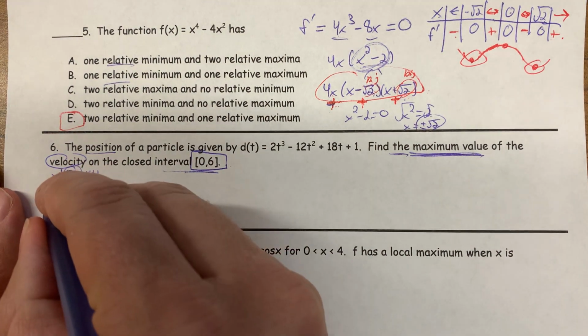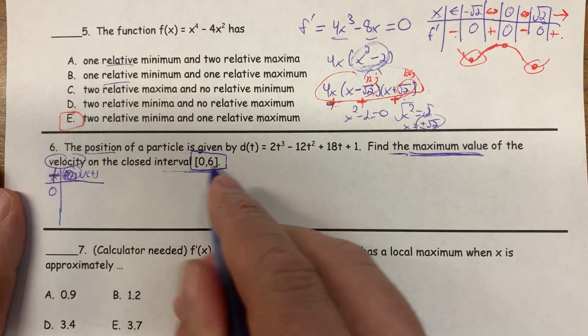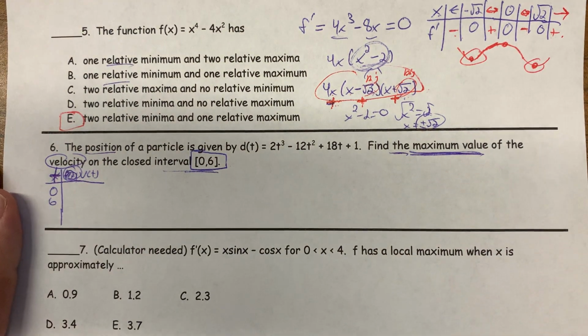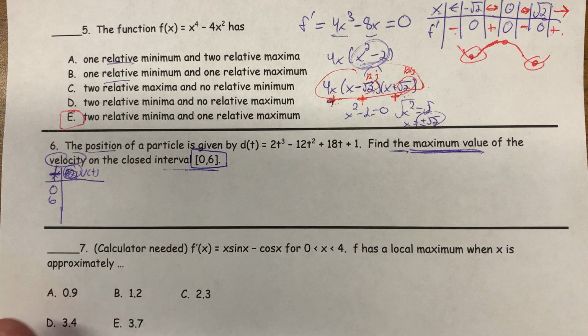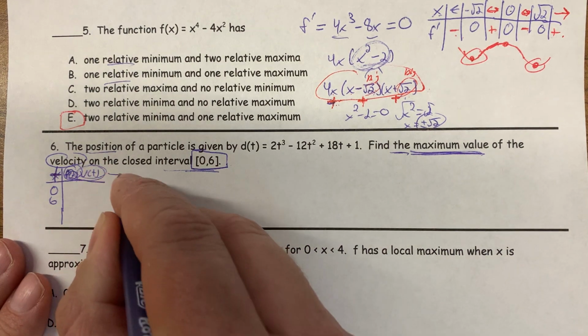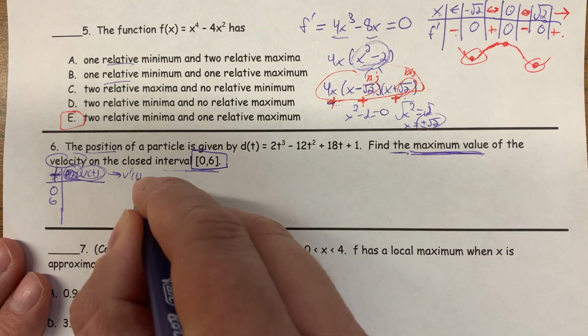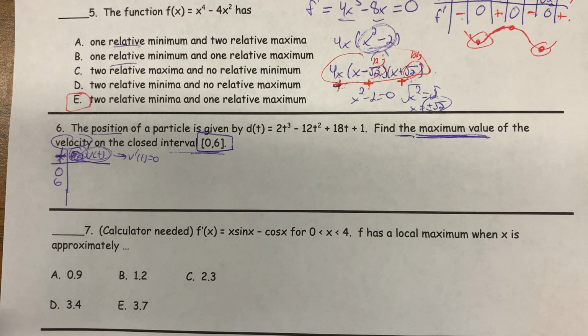And we know our x values, or in this case, I guess they're t values. The times that are the endpoints are 0 and 6. But we also need the critical values. But be very, very careful here about what we're finding the critical values of. Try to find them on your own. What are the critical values? The critical values are when the derivative of velocity is equal to 0, not the derivative of position. So we're going to actually have to take two derivatives here.